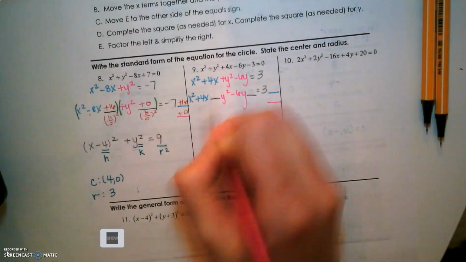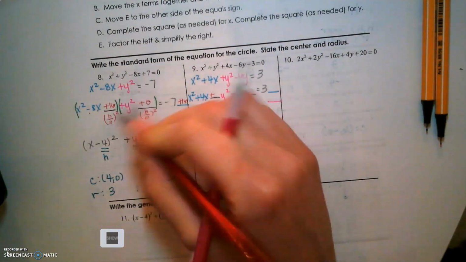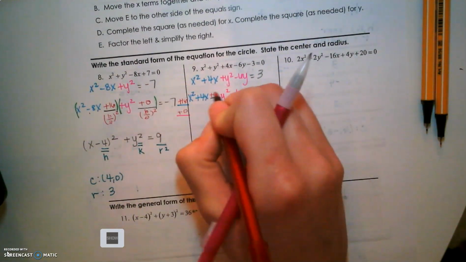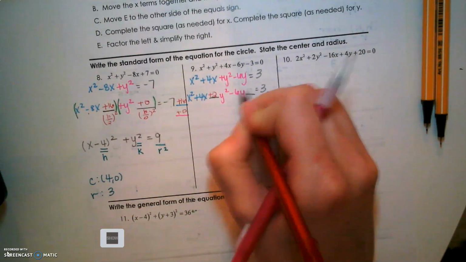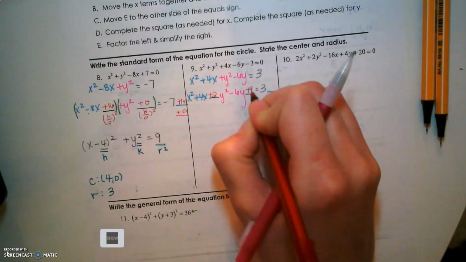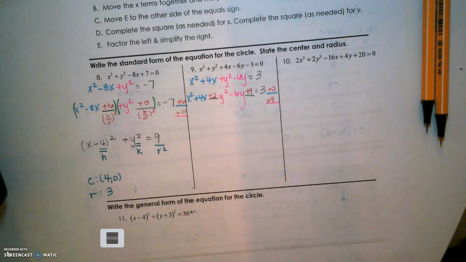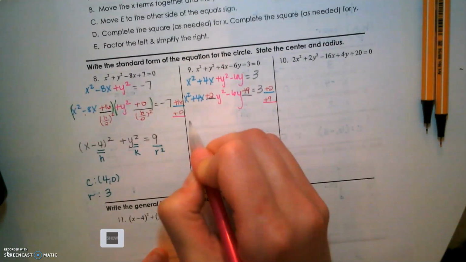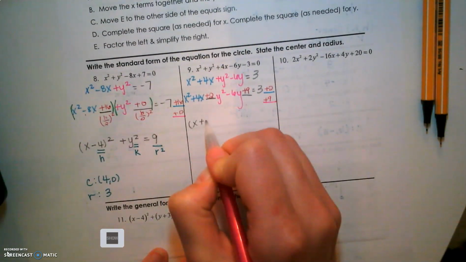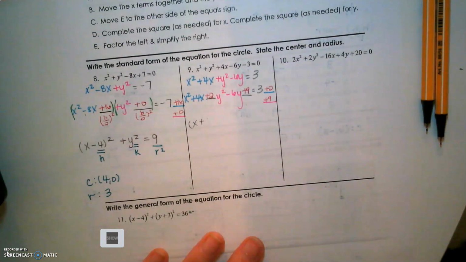This is going to become half of b divided by 2 squared, so plus 2. This is going to be negative 6 divided by 2, negative 3, plus 9. And what you do on one side, you have to do on the other. So we get to rewrite this. So this is x plus... Oh, look, I messed something up.